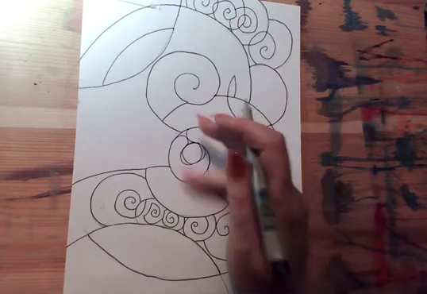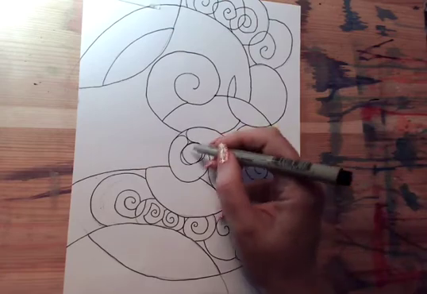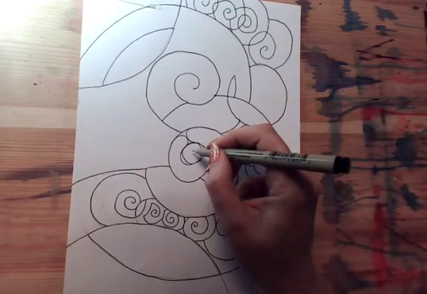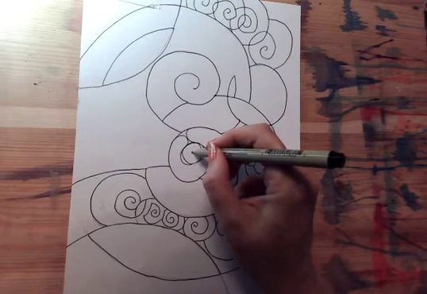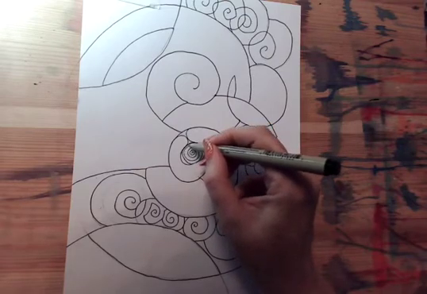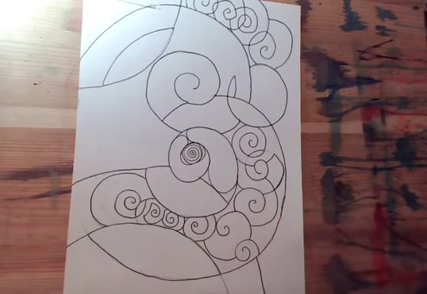Right, so then I think this eye spiral in here, or this central bit here, I'm going to put a really tightly packed spiral in. So I'm going to start in the middle and just bring that spiral going round. There we go. So that's just given that a nice tight shape.